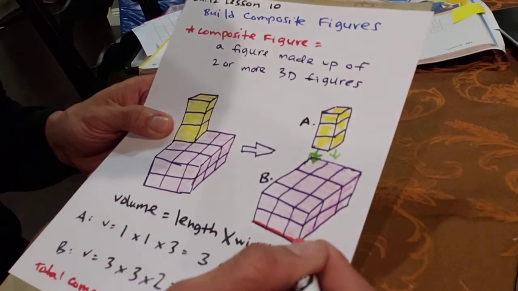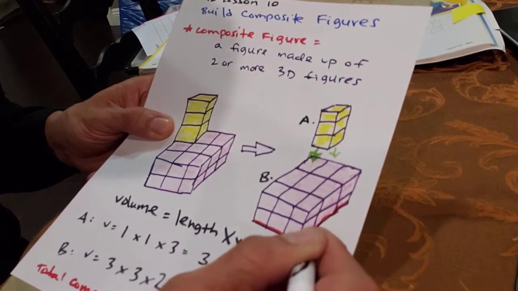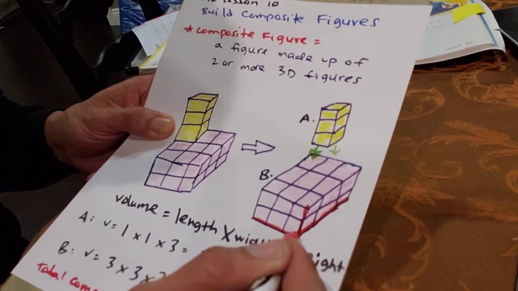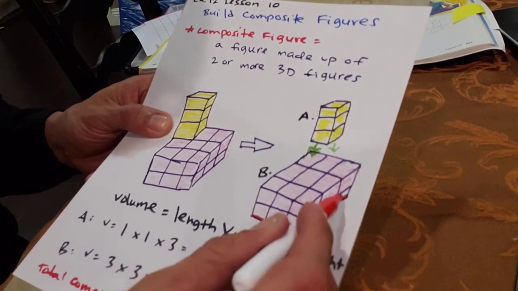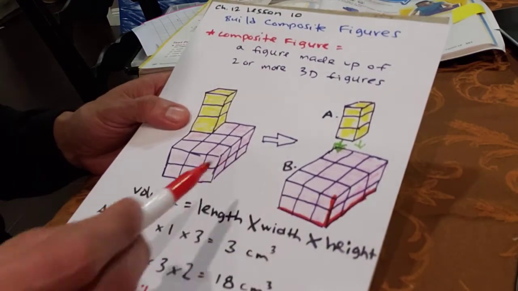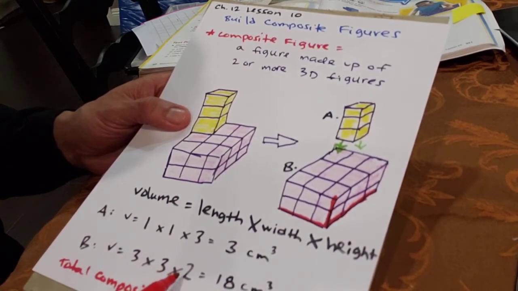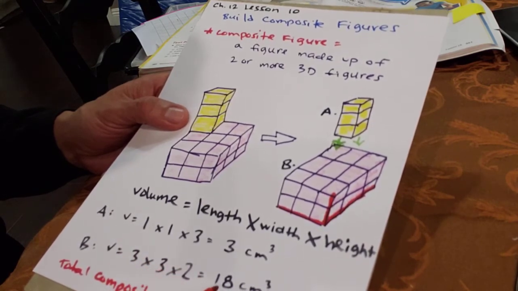Width is going to go back 1, 2, 3. Height is going to be going up 1, 2. So 3 times 3 times 2, which is what I have right here for section B. And as you know, 3 times 3 is 9, and 9 times 2 is 18.